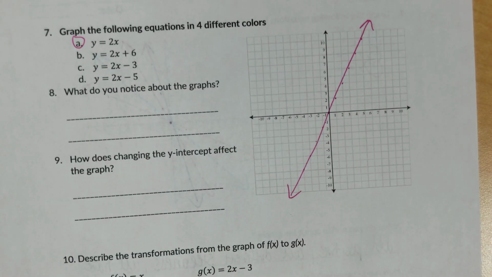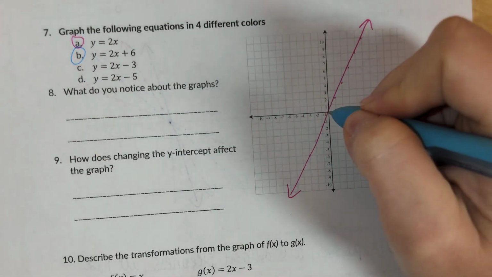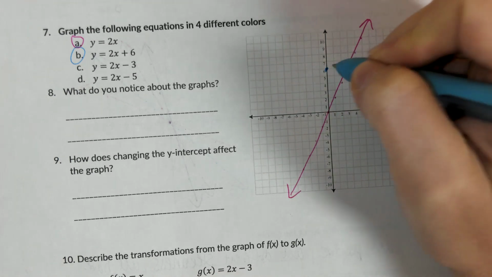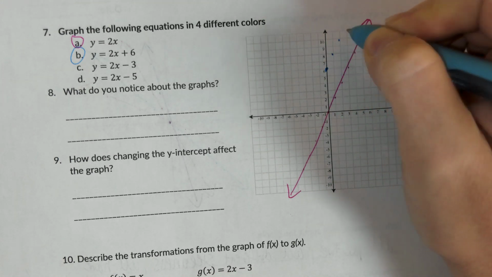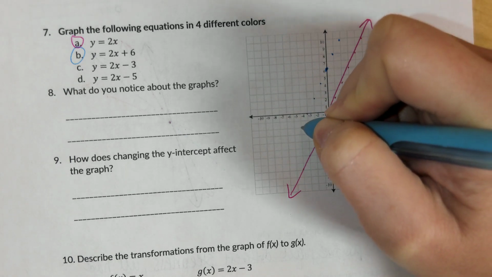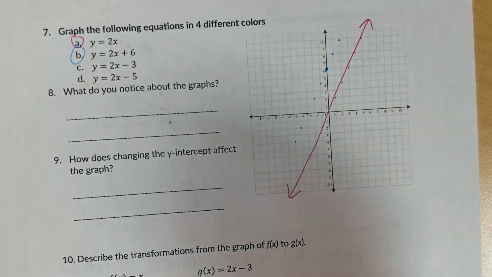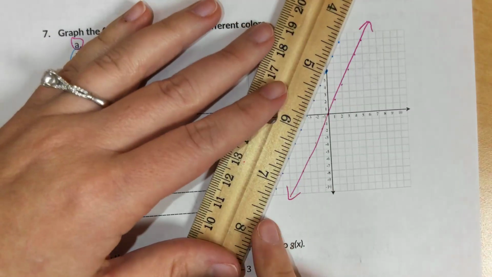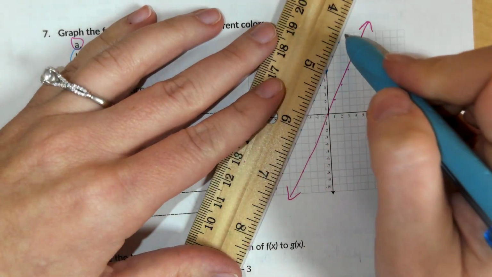Then we're going to do blue for B, which is going to be at (0, 6) this time for my starting point, but still a slope of 2. Okay, and so that's going to be another line.